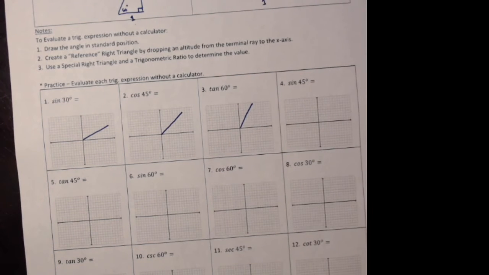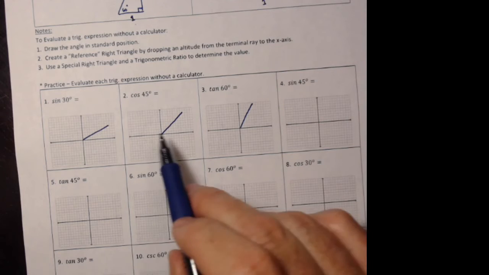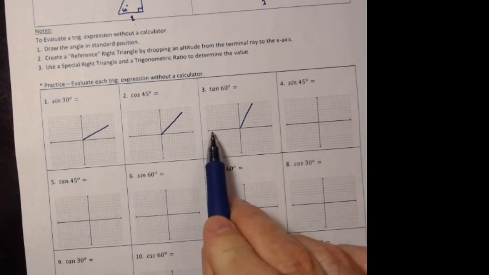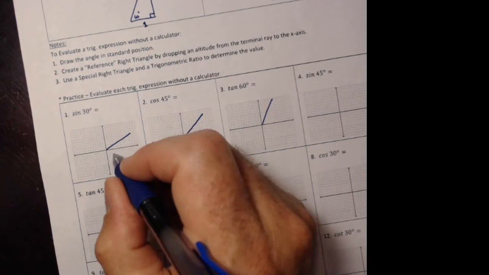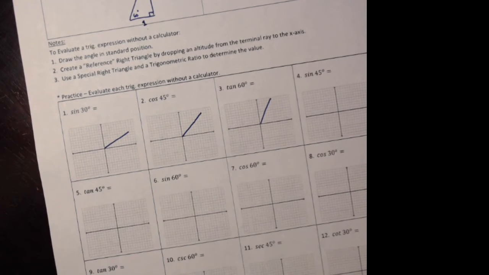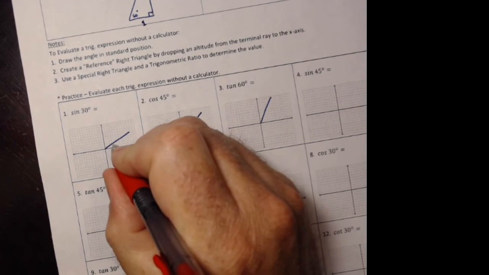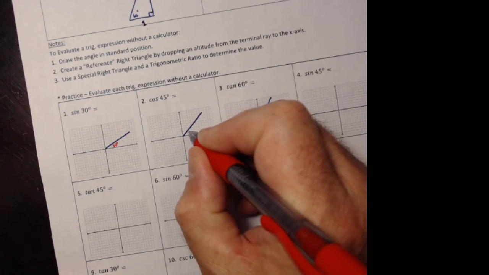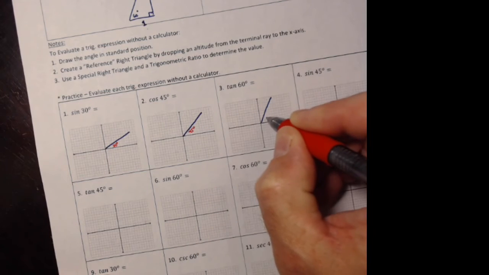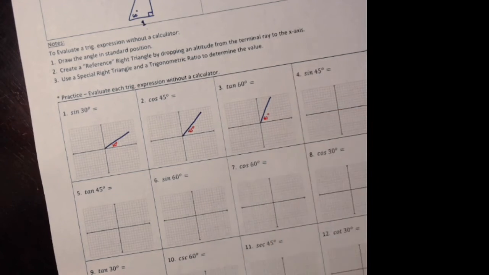So as you draw those, take your time. Okay, so I just drew the terminal ray. The initial ray is always on the positive x-axis. So from there, this is our 30-degree angle. Here's our 45-degree angle. And here's our 60-degree angle.